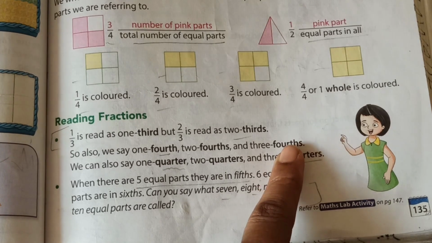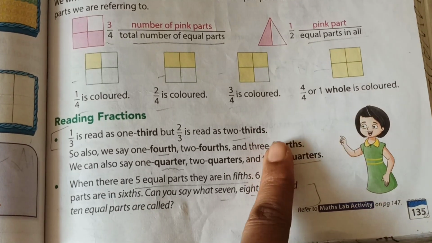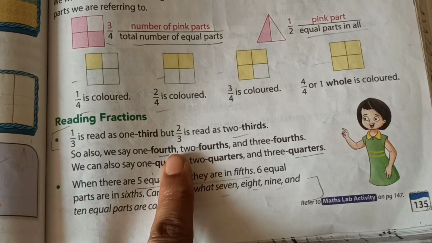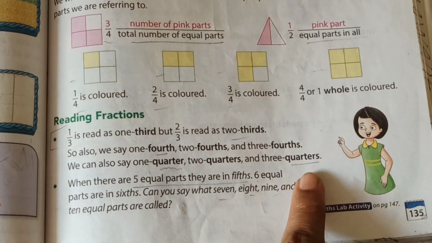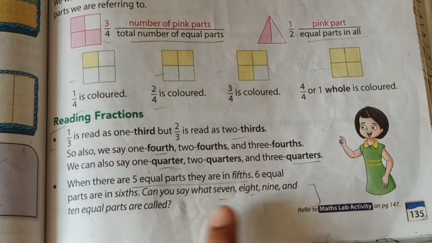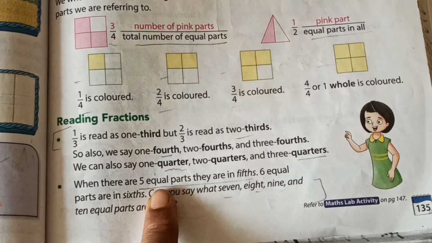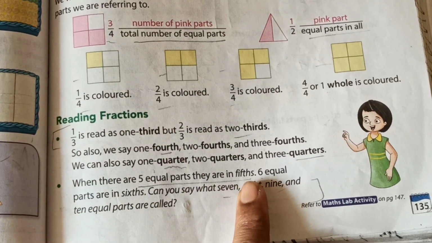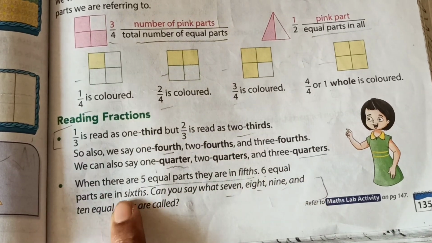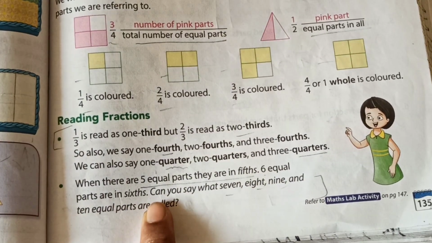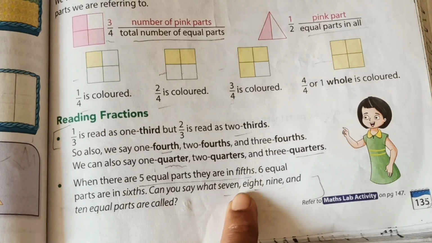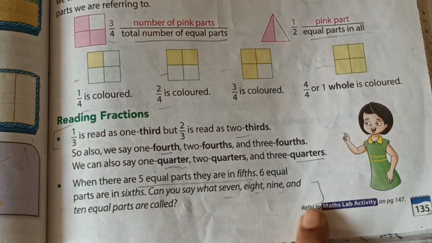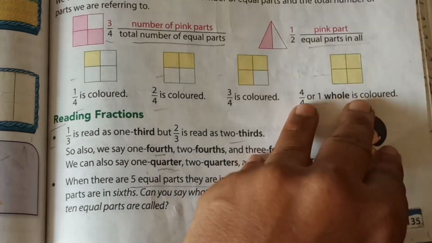For fourths we say quarters. When there are 5 equal parts, they are fifths. 6 equal parts are sixths. Then seven, we say sevenths. 8, eighths. 9, ninths. This type we call.